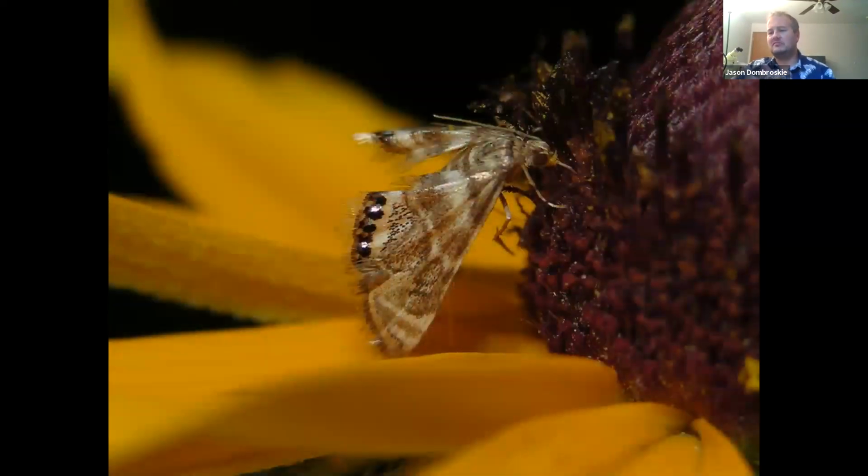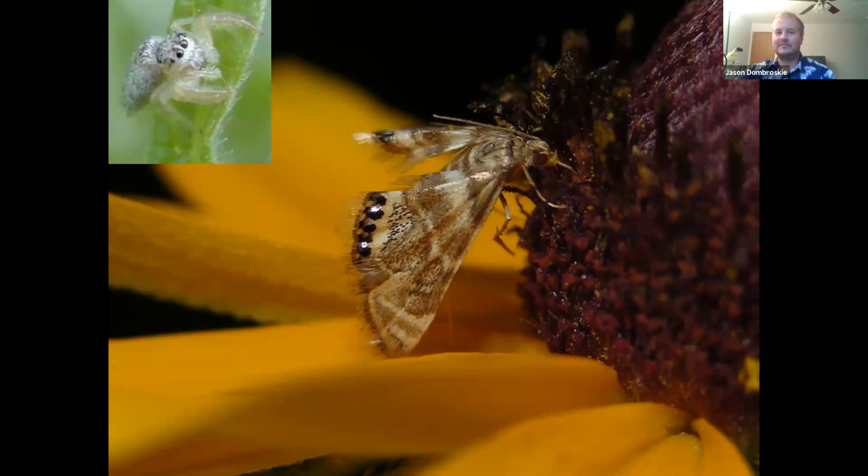Now, some small moths, the moths I mostly work on, have their own eye spots. And if you look at this pondweed moth, you'll see it doesn't look like eye spots to you or me necessarily, but what's neat is they're a very effective defense against a certain type of animal that has eyes that look like that. And that's jumping spiders. Jumping spiders are very important predators of adult moths.